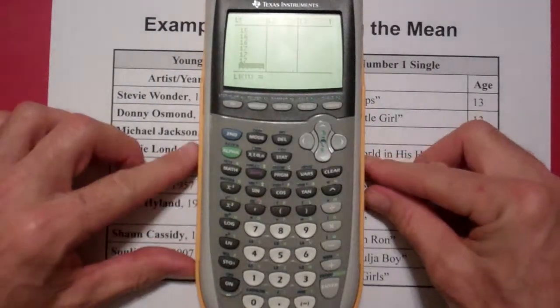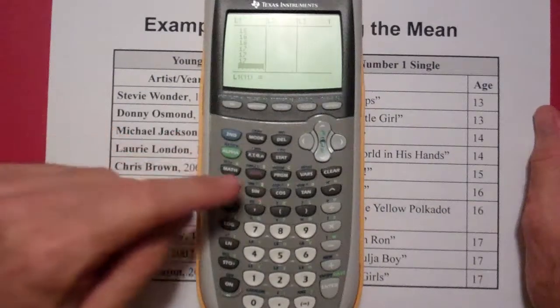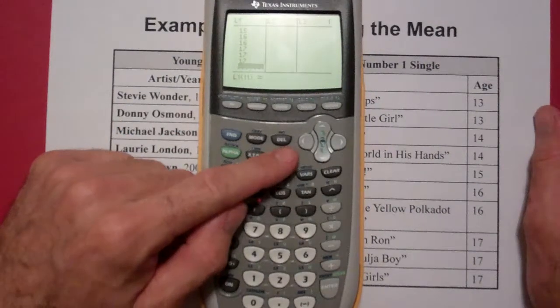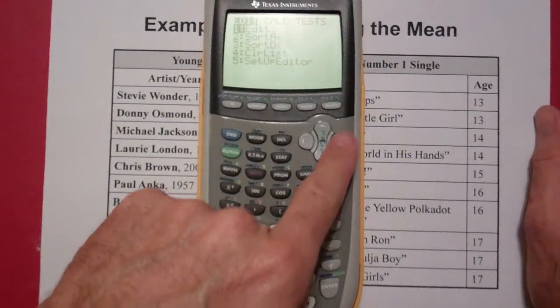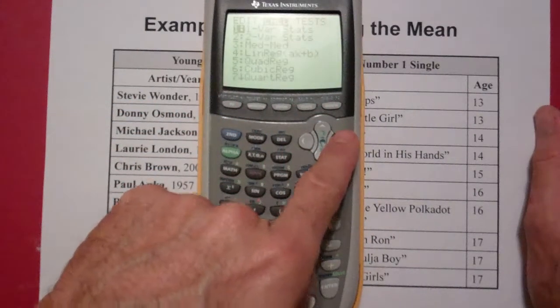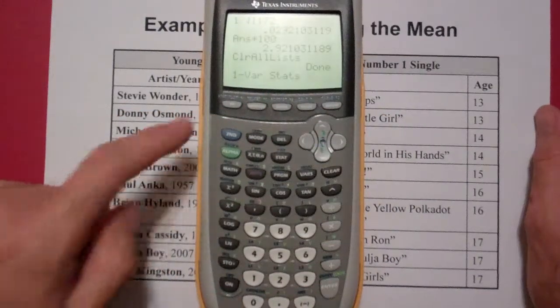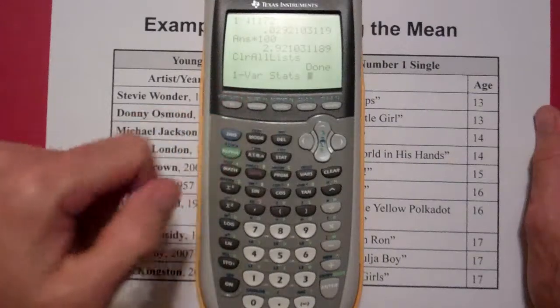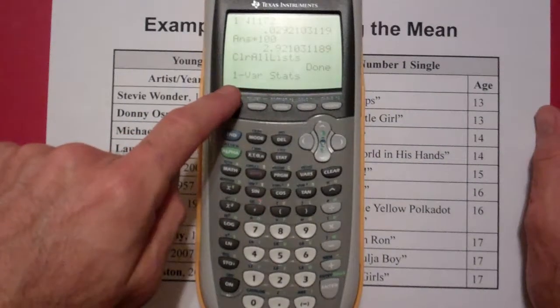And so now what I want to do is calculate the mean, right? So again, we're using statistics. So I'm going to hit stat. And then I want to calculate something, so I'm going to use my right D-pad and go over to calculate. And I'm going to calculate a one variable statistic. And so I'm going to hit enter. And you'll see one variable stats is on the screen. Now, one variable stats defaults to L1.